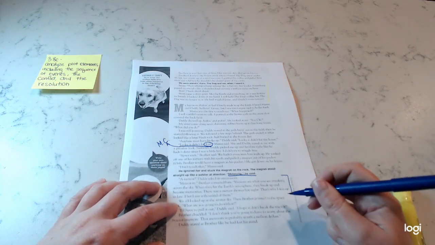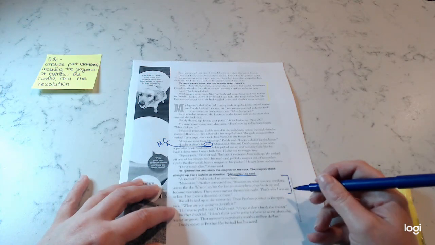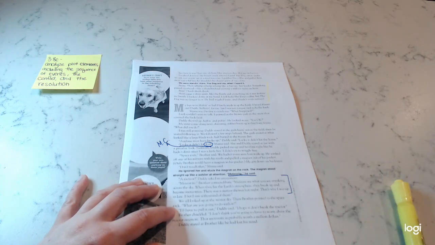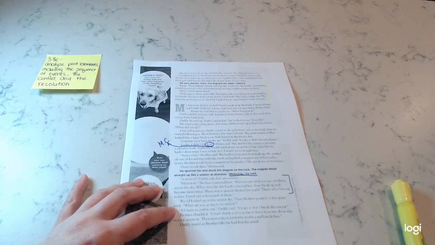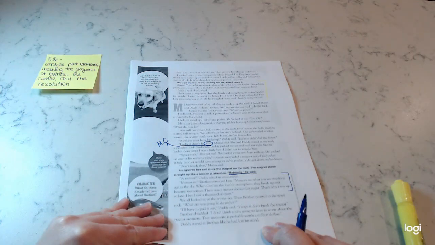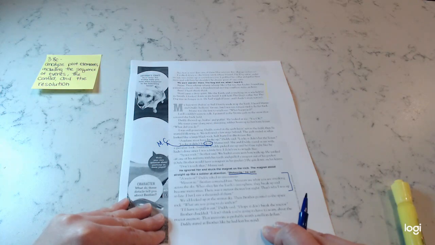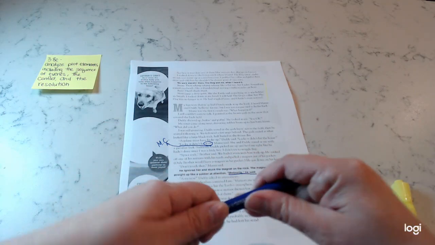We all looked up at the winter sky. Then Brother pointed to the space rock. What are you going to do with it? I'll have to pull it out, Daddy said. I hope it didn't break the tractor. Brother chuckled. I don't think you're going to have to worry about the tractor anymore. That meteorite is probably worth $1 million. Daddy stared at Brother like he had lost his mind.